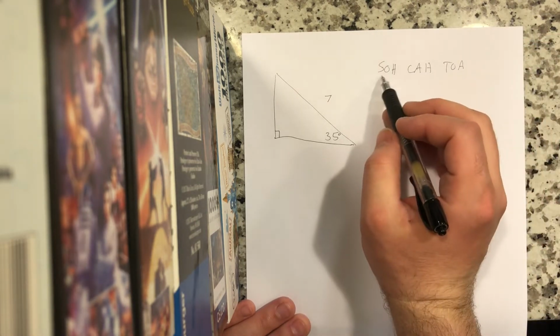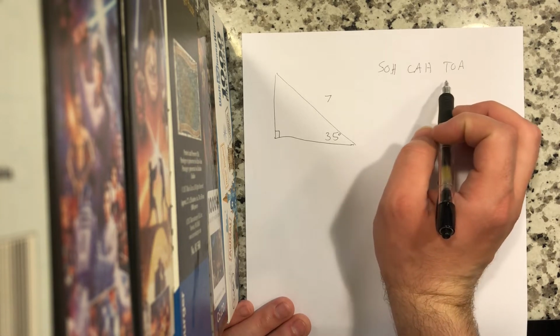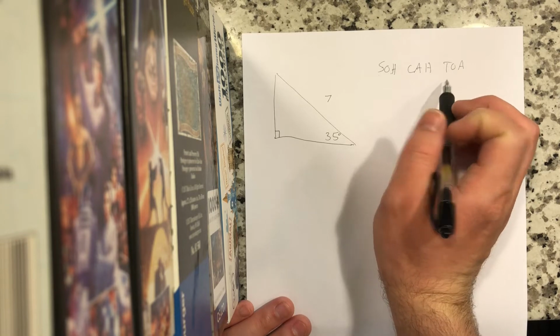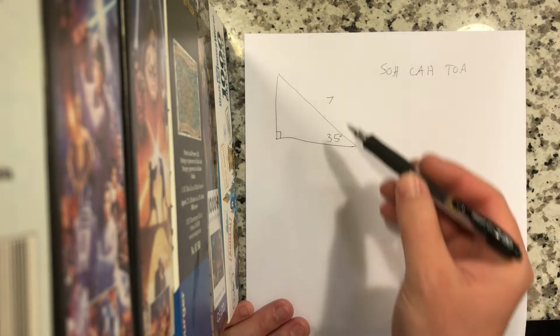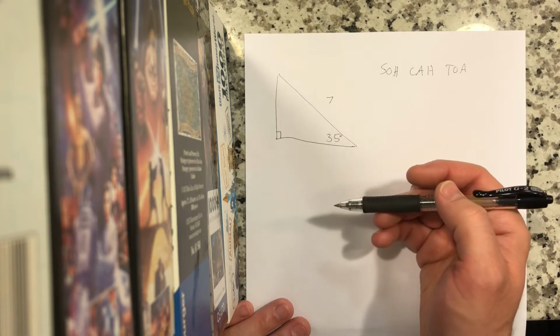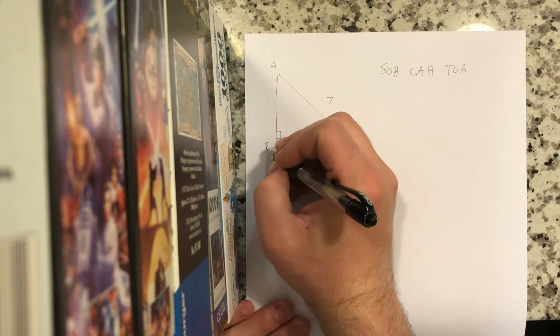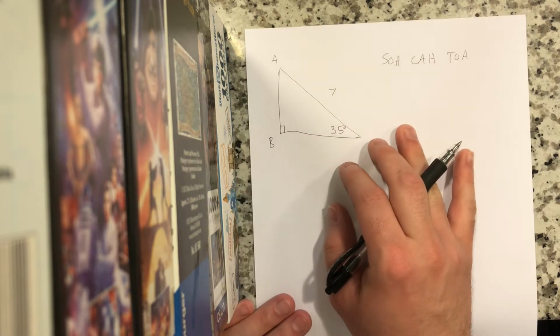Remember, this means sine is opposite over hypotenuse, cosine is adjacent over hypotenuse, and the tangent is opposite over adjacent. So what we're given here is the hypotenuse. So let's say we want to find this side over here, and let's label that AB. So let's say we want to find AB.